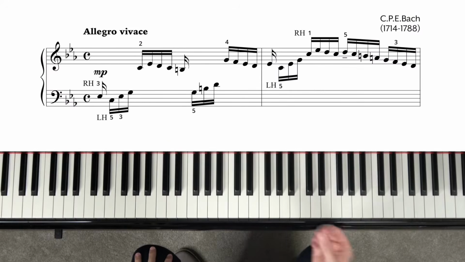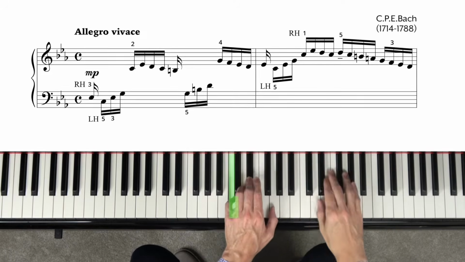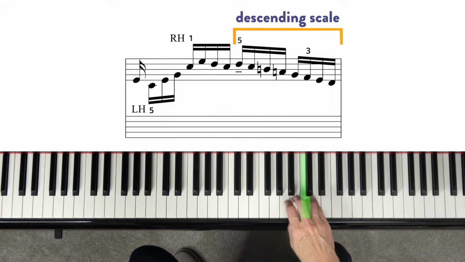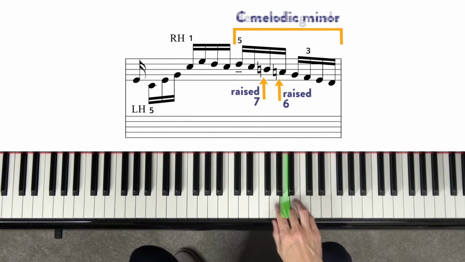For example, we just saw in a recent lesson on solfeggiato by C.P.E. Bach that the melodic minor scale also can raise the 6th and 7th scale degrees when descending. Like right here in measure 2. See, that's the C melodic minor scale, but descending.